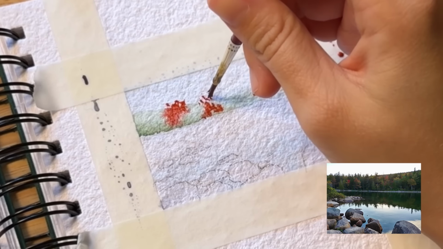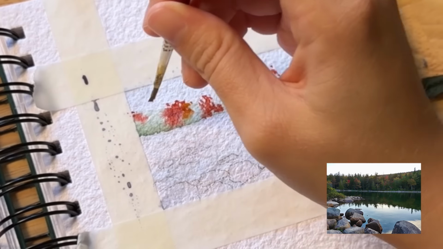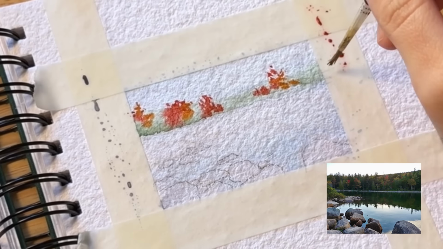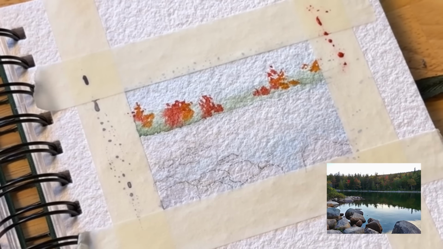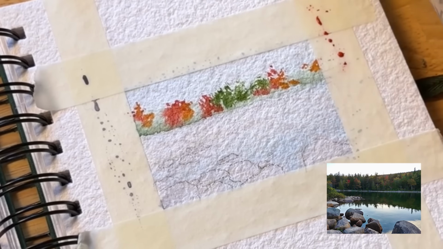And then while that's still wet, I'm going to take a DIY foliage brush, and just in a few spots, I'm going to tap in some autumn colors. So this is Pyrrol Scarlet, then I'm tapping in gold ochre, and then around the Pyrrol Scarlet and the gold ochre, I'm going to tap in some sap green.